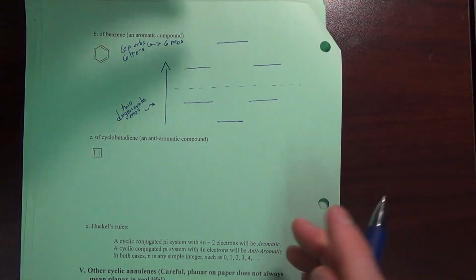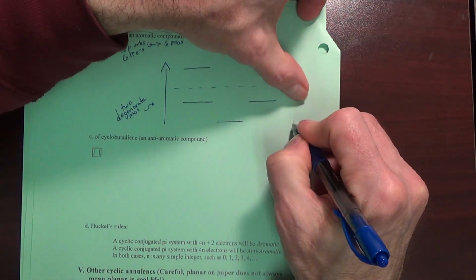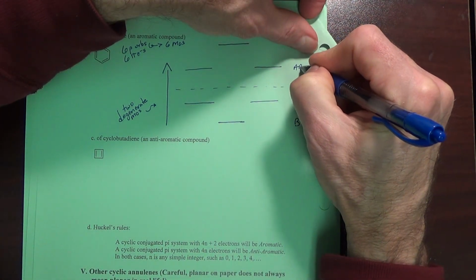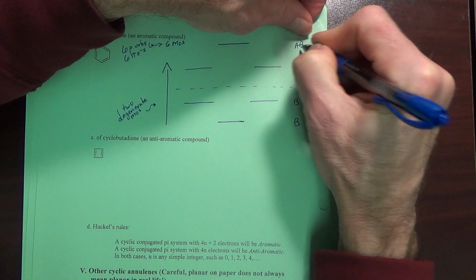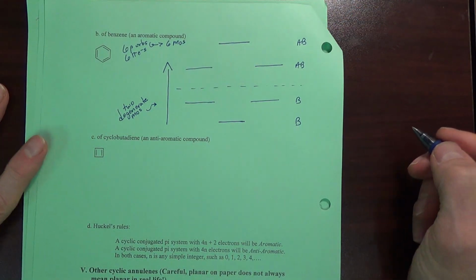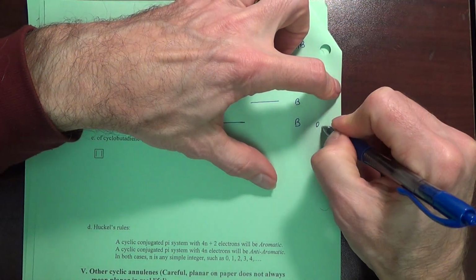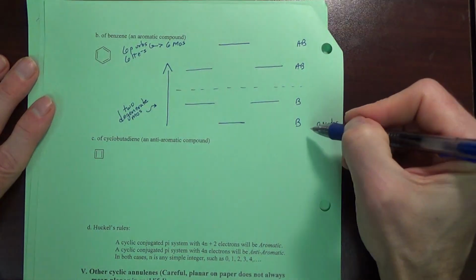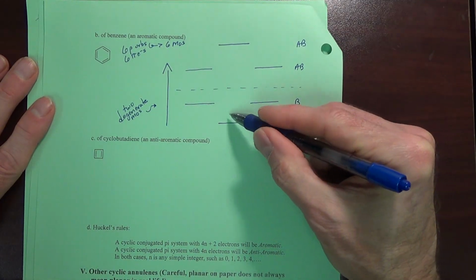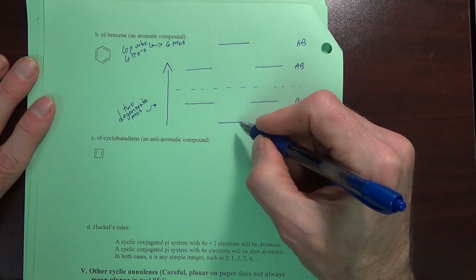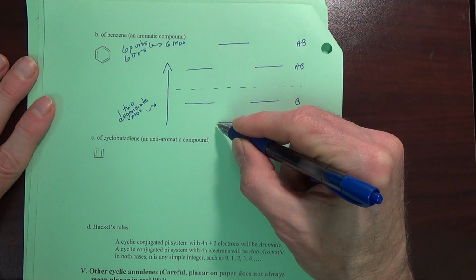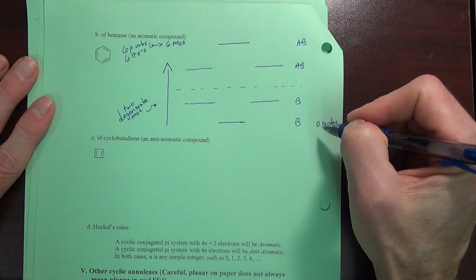So these are the energy levels. These are going to be bonding molecular orbitals below the midline. These are going to be antibonding. This is going to have 0 nodes because there's constructive overlap all the way around the ring, leading to this MO.